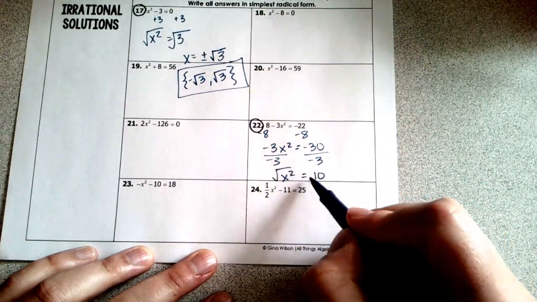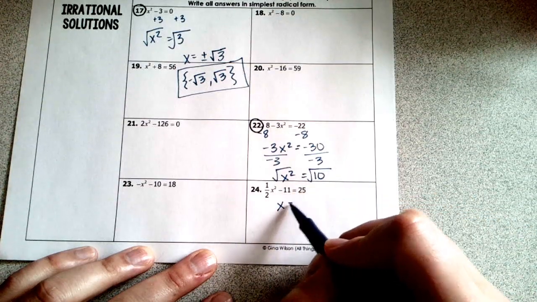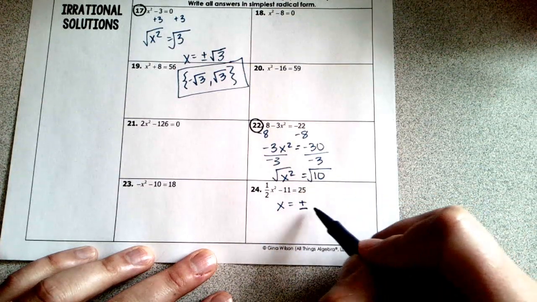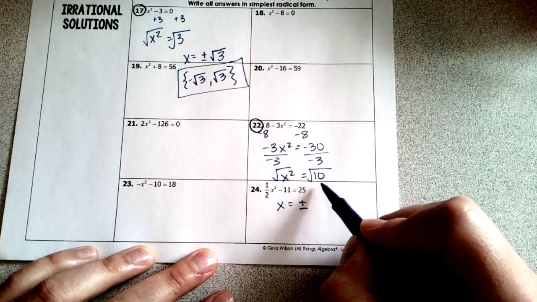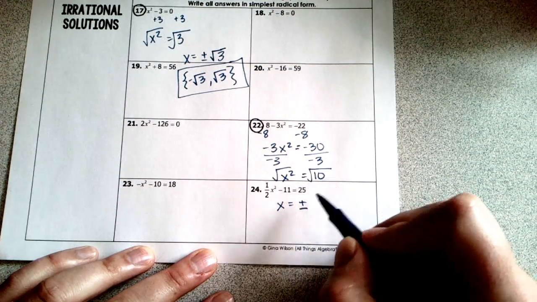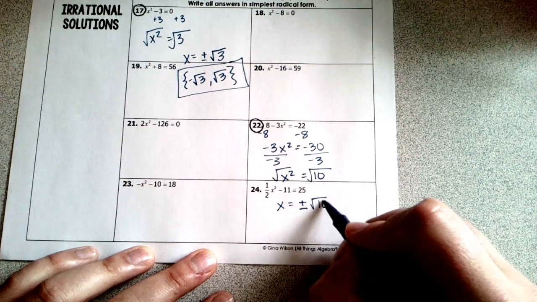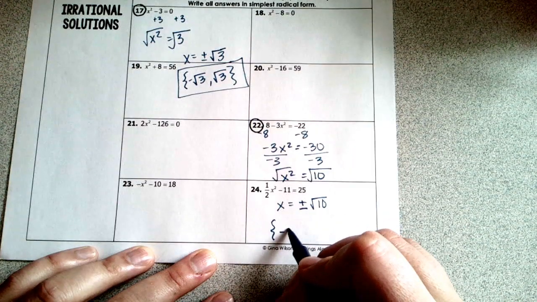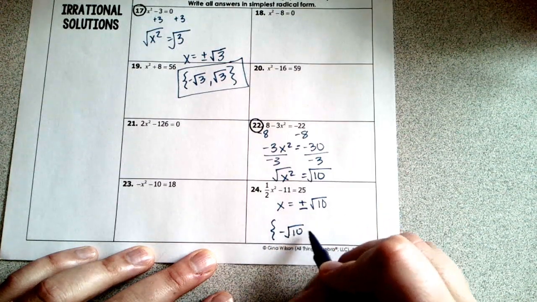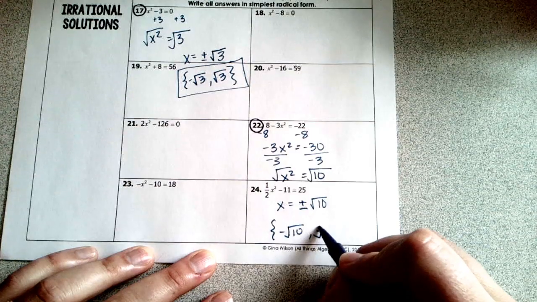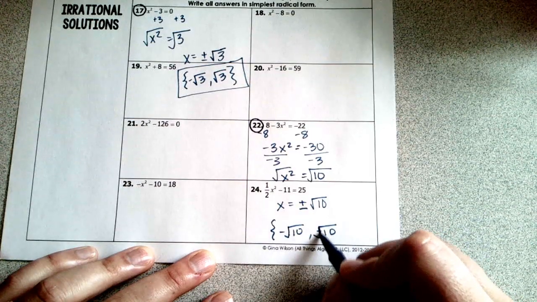When you take the square root of both sides, you get x equals positive or negative, and we can't simplify the square root of 10. We don't know what it is, so we just leave it. So we get the negative square root of 10 and the positive square root of 10. You actually don't need to put the plus sign there.